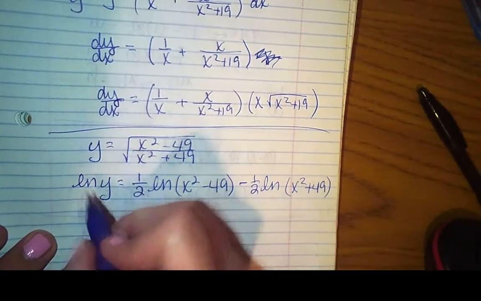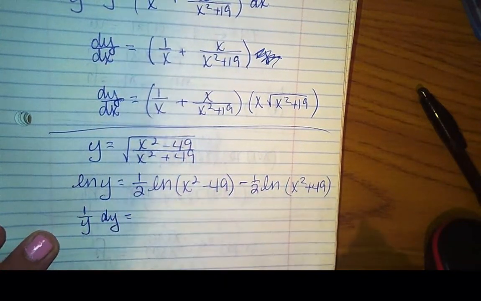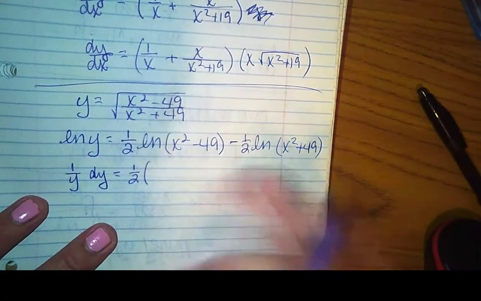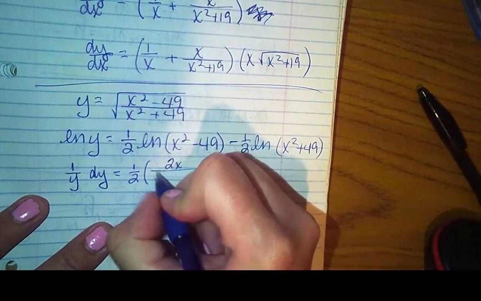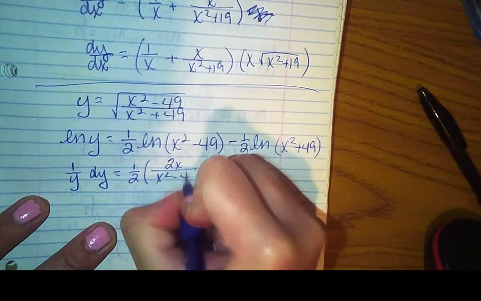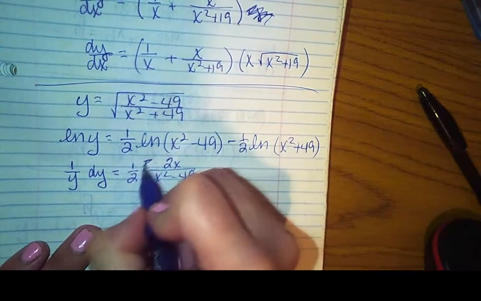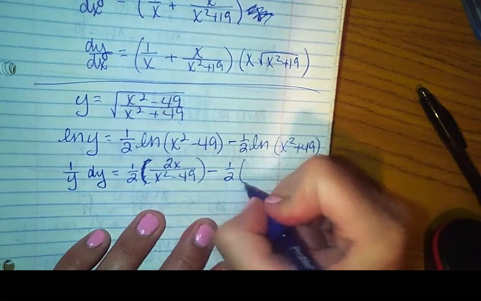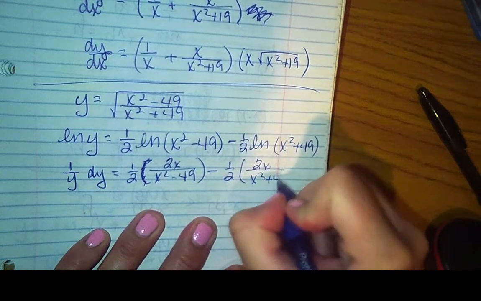All right, take a derivative. So the derivative of a natural log is the derivative of the argument over the argument itself. I'm going to go ahead and pull my 1/2 out front just so it's out of my way. So this is 1/2, and then I've got, what's the derivative? I've got a 2x over x squared minus 49 minus, and then, you know what, just so it's easier to see, I'm just going to do it this way. All right, so 1/2, here, there you go. And then this derivative is 2x over x squared plus 49.